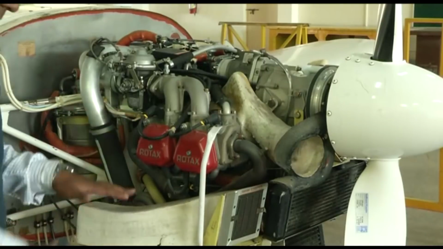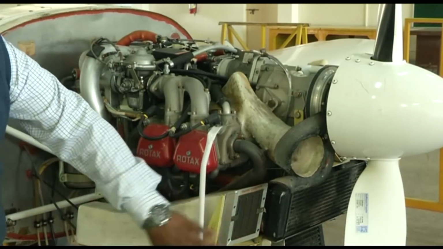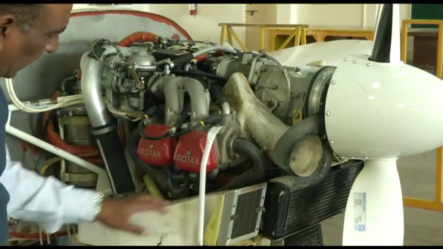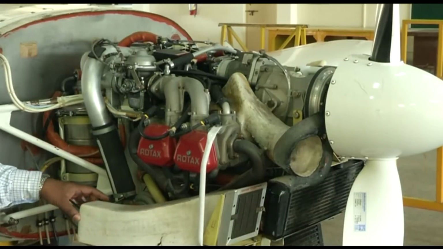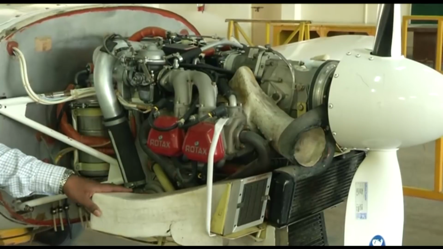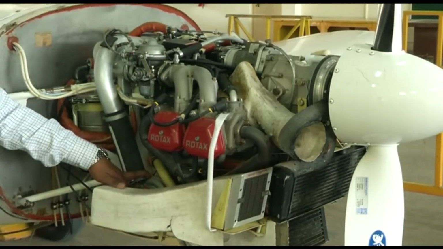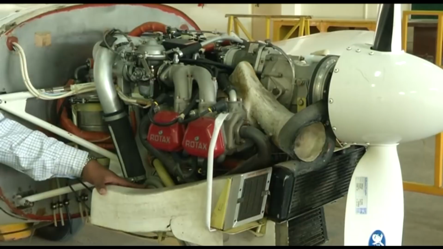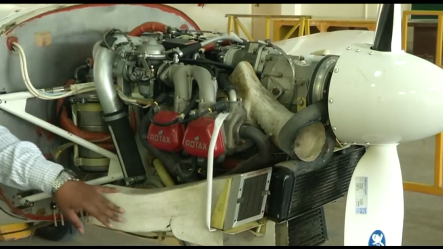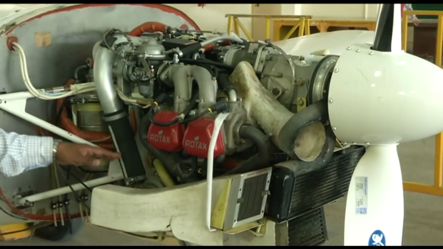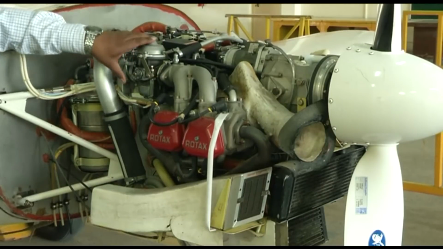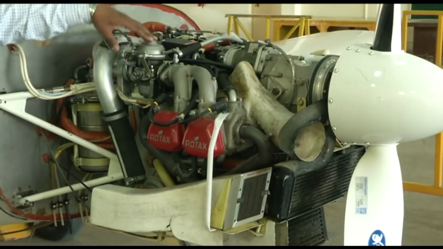Now the cowling has been removed and you can see the filter. This is your wetted foam type filter. Air enters through this side, comes through this duct, and since this is a turbocharged engine, you can see your turbocharger here. The air enters the turbocharger. So air comes through the filter, is ducted through this side and through the turbocharger. Then you can see the fuel air metering units. This is the carburetor here, one carburetor on the right side and another on the left side.